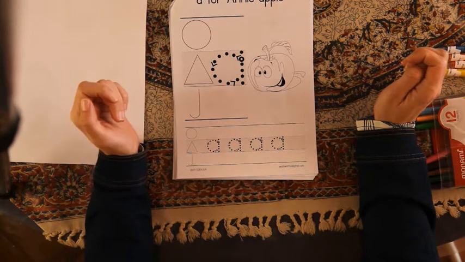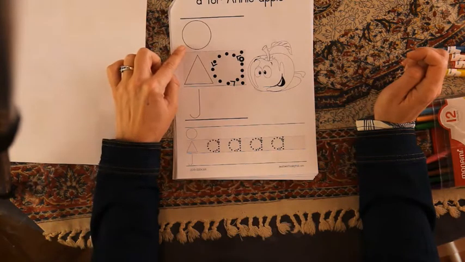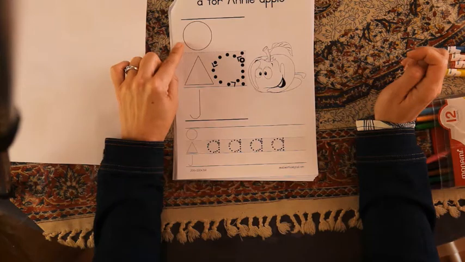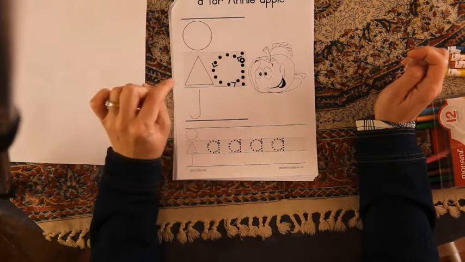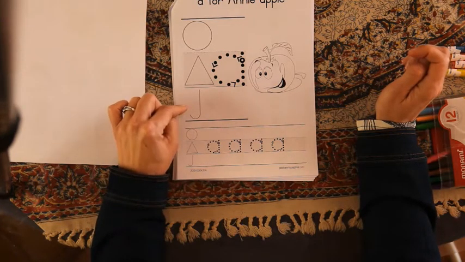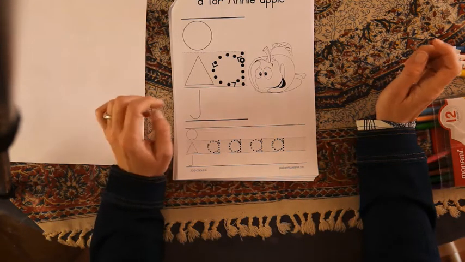You can ask, remember the top line? What line is this? This is our headline. The middle line, what line is this again? Our tummy line. And the last line, the one here at the bottom, what line is this? This is our tail line. So let's trace a small A.